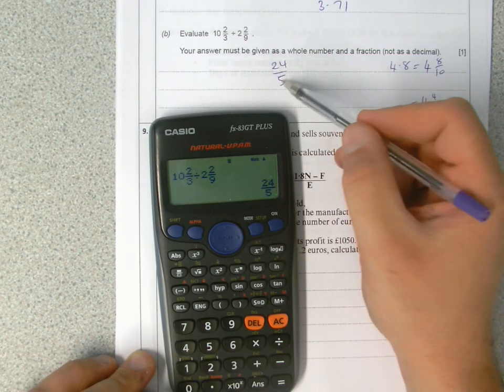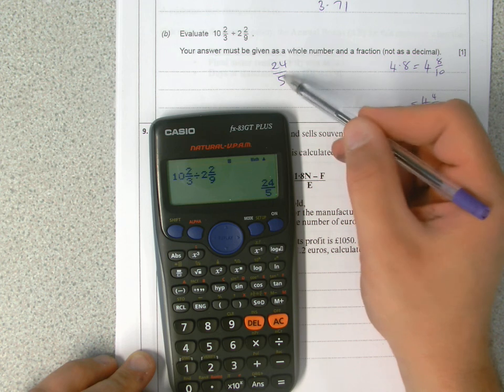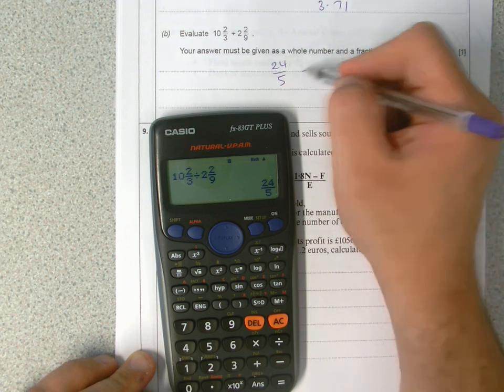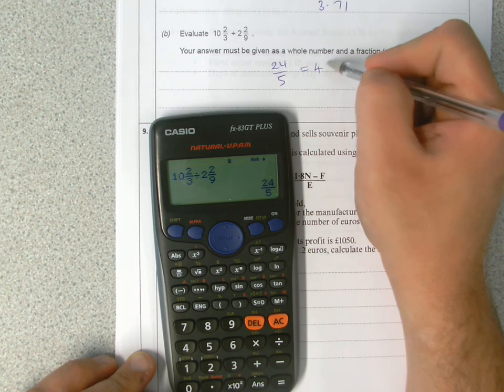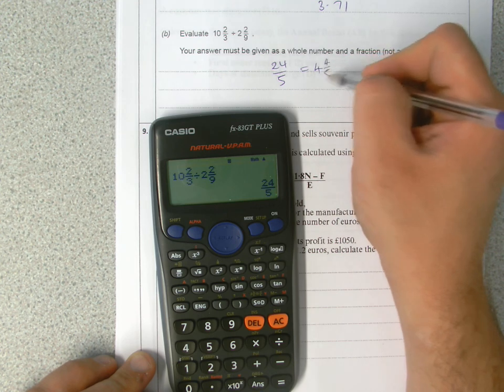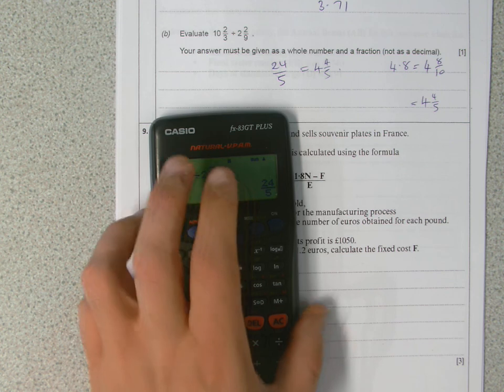The other way of doing it, if I left it like that, 24/5, you can just ask yourself how many times does 5 go into 24? So 5 goes into 24 4 times, and that gives you 20, and there's 4 left over 5. So you've got another way of doing it there.